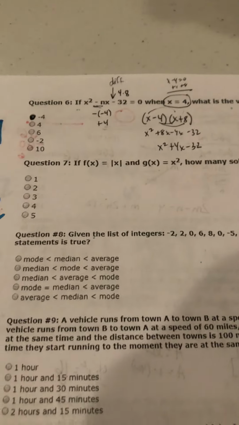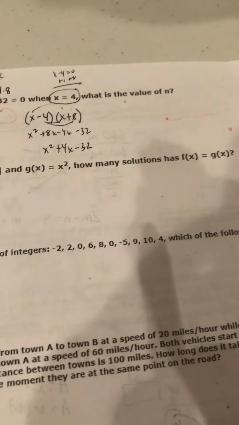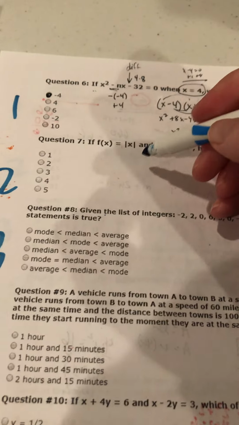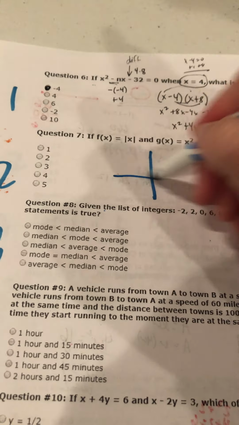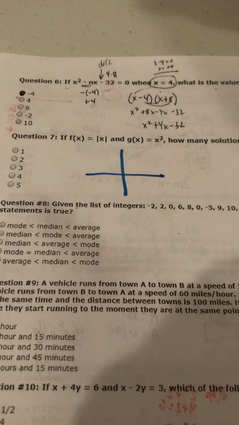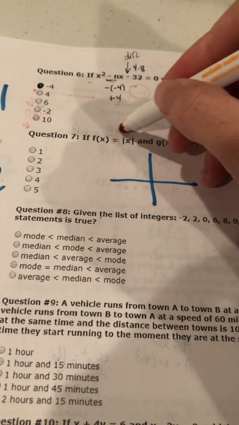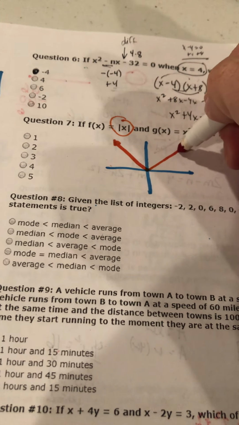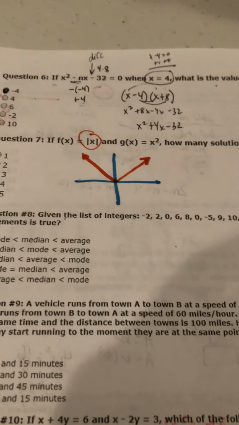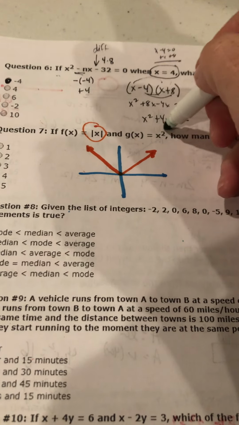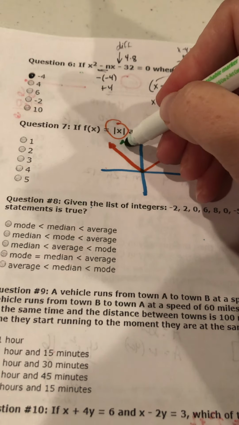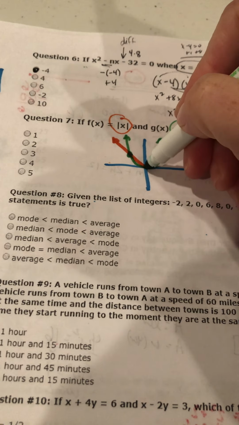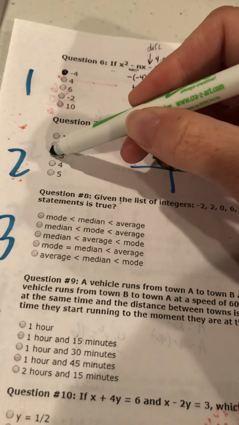The next one says, how many solutions does F equal G? And how many places are they equal? You could do a couple different things. I personally think of graphing, which I know you guys don't love, but here it is. So again, here's the absolute value, which should look like a V. And then we have the quadratic, or the parabola, which looks like this. So we've got 1, 2, 3 points of contact.